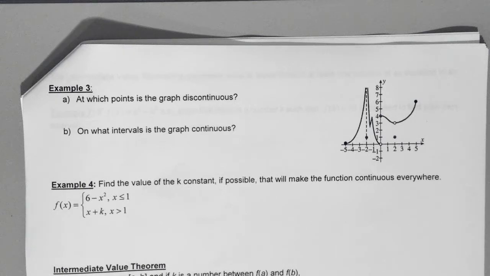All right, so I'm not going to go through this whole thing, but I just want you to take a look. Please make sure you look at example 3. Make note here, it says, at which points is the graph discontinuous? This answer would be x equals, wherever the graph is not continuous. And then when you talk about the intervals, you would start at -5 and write an interval notation from left to right. So the answers are posted on Blackboard. You can take a look at the answer key.